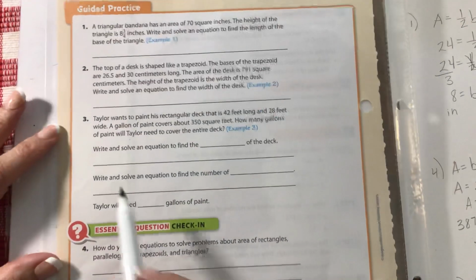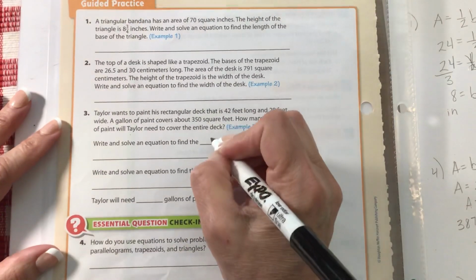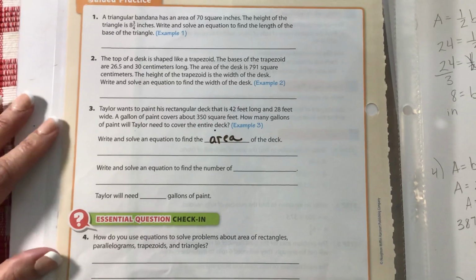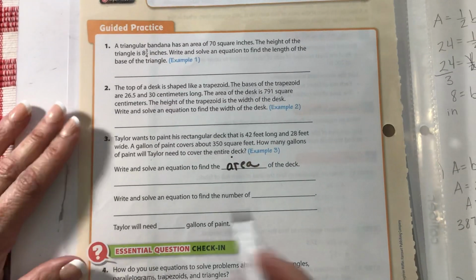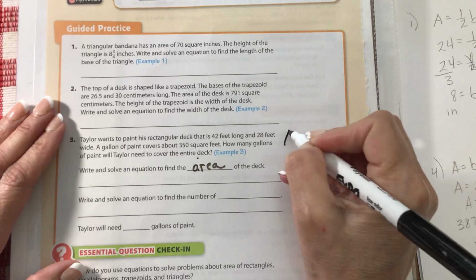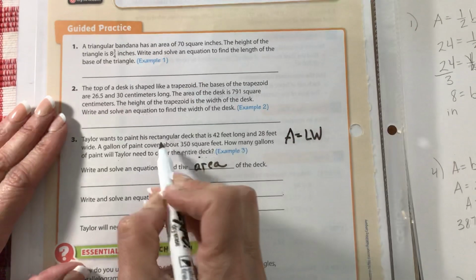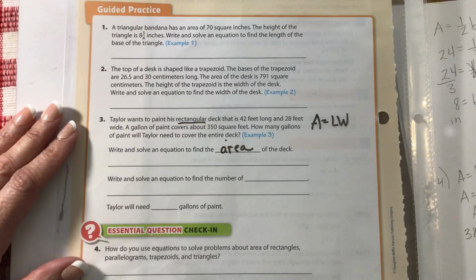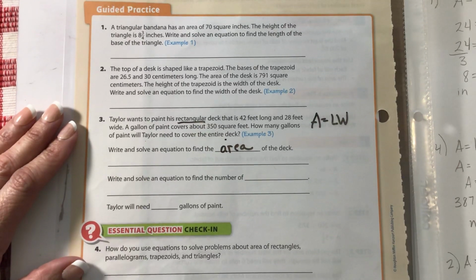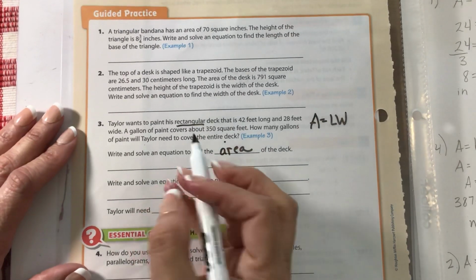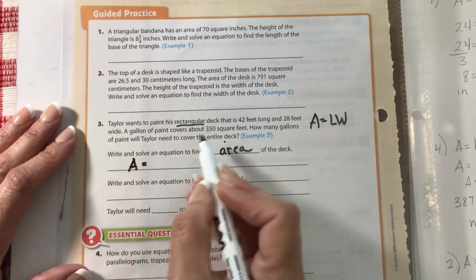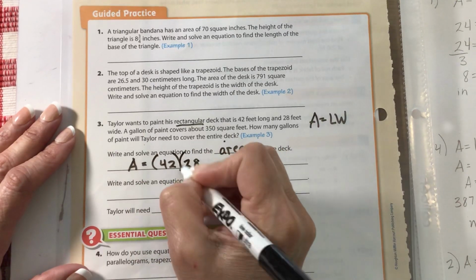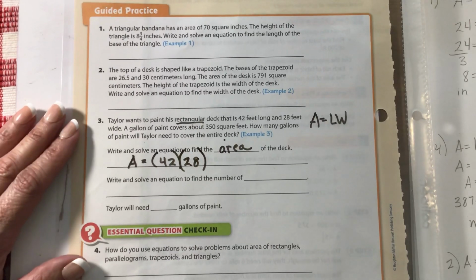So they were looking for write and solve an equation to find the area of the deck. So what is that equation going to look like? Remember, and I'll just write it over here off to the side. To find the area, it's length times width because I'm talking about a rectangle. Yeah, you could also say base times height. That would work too. So my equation is going to look like, let's see, the area equals 42 by 28, and if you want, you can put both of those in parentheses, or just one of them. It's the same thing.